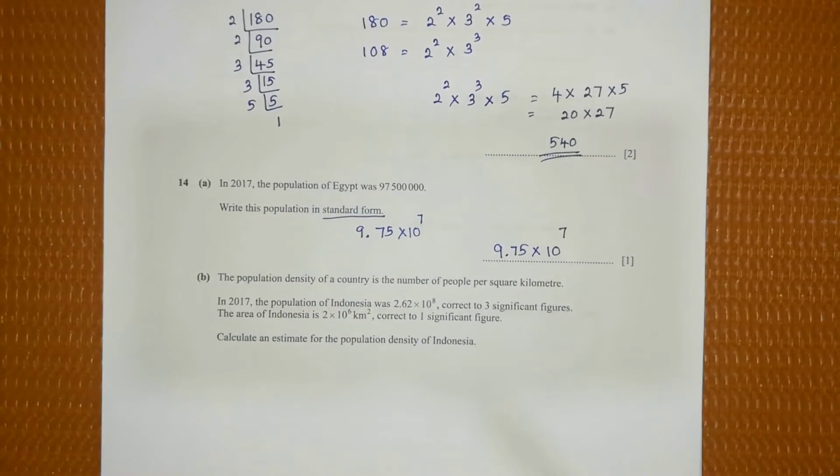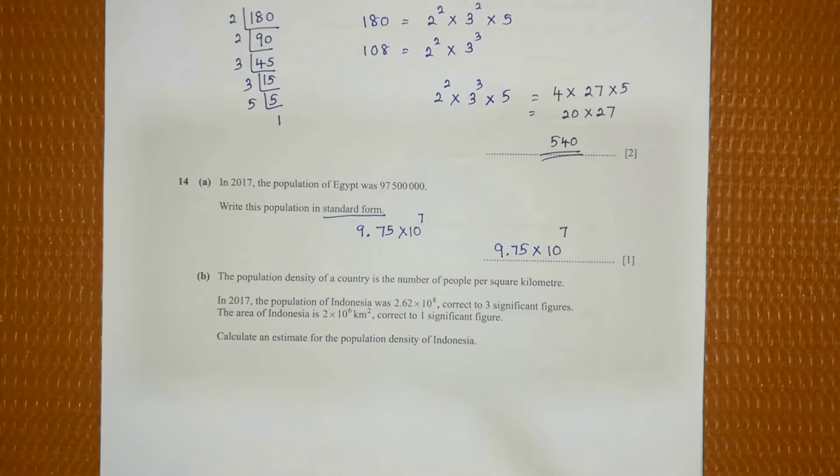Part B. The population density of a country is the number of people per square kilometer. In 2017, the population of Indonesia was 2.62 × 10^8, correct to 3 significant figures. The area of Indonesia is 2 × 10^6 square kilometers, correct to 1 significant figure. Calculate an estimate for the population density of Indonesia.